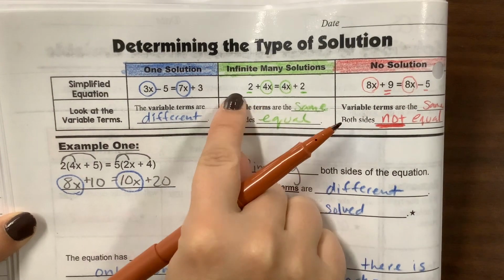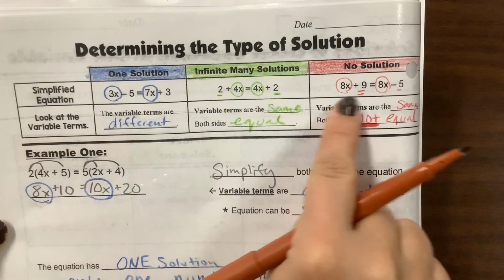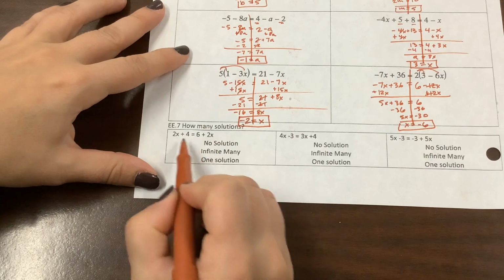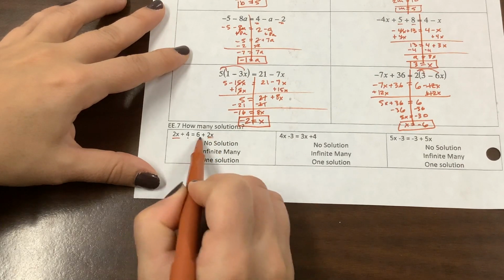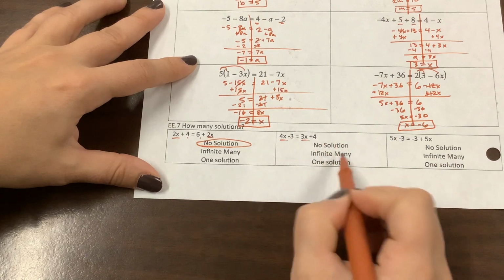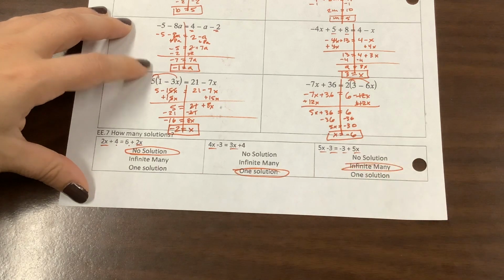Same variable and same constant is infinite solutions. Same variable, different constant is no solution. So very quickly, this one has the same variable, different constants, no solution. Different variables, one solution. Same variable, same constant, infinite solutions.